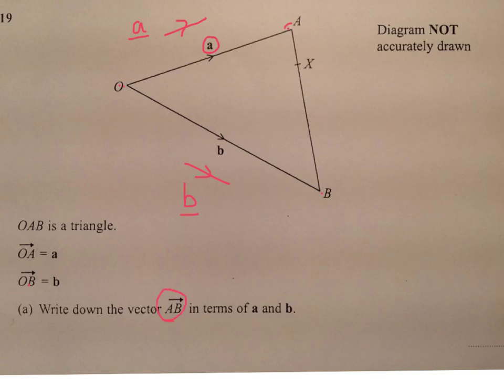So to get from A to B we can go this way, or we could go back this way and down this way. Now obviously if we go the first way we haven't got any other vectors by which we can measure that, but if we go backwards along A, that's effectively minus A, and then we go forwards along B, that's positive B. We're going to get from A via a slightly circuitous route, but we're still going to end up at the same place, B.